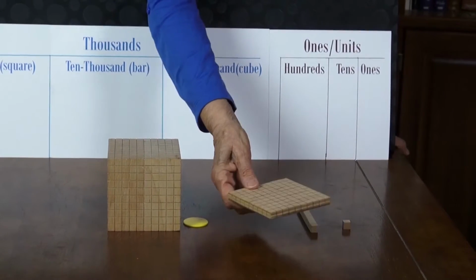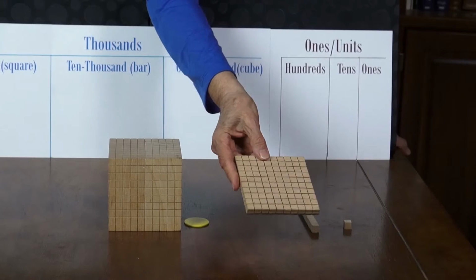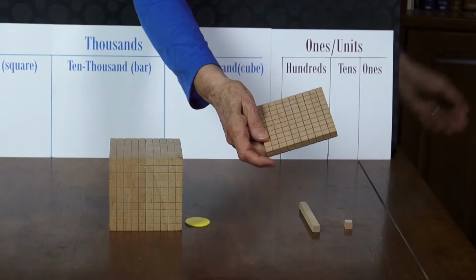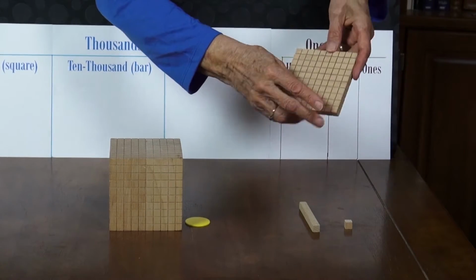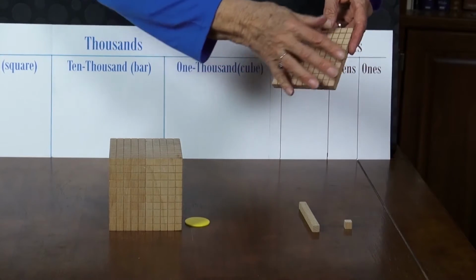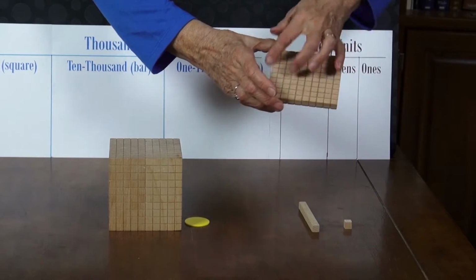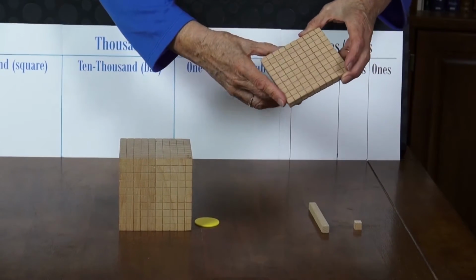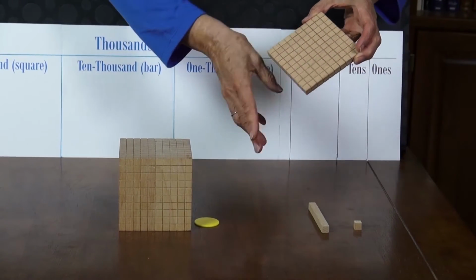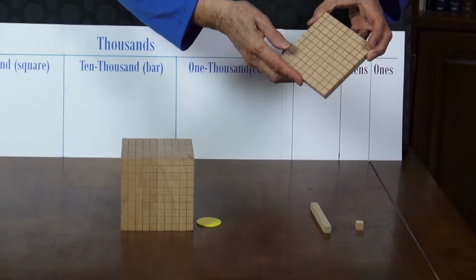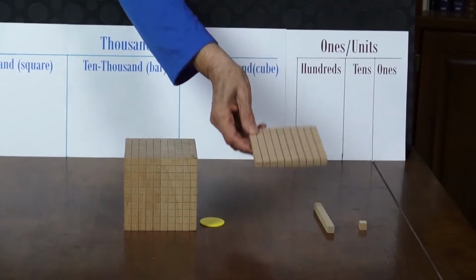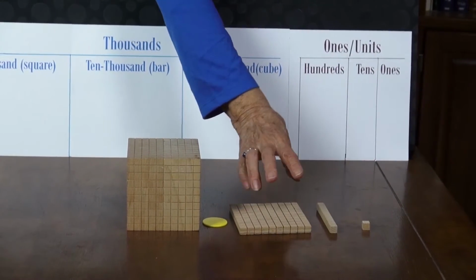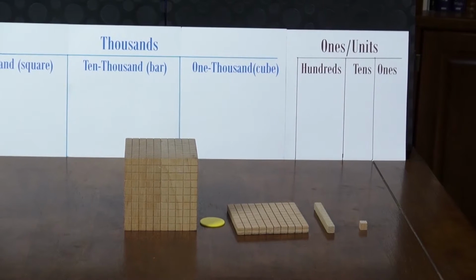And also, this is an excellent way to introduce percentages, because 100% of something would be the total of this block. There are 100 little blocks in there. So 50% would be obvious. 20% would be 2 rows. So a very good introductory thing for percentages.